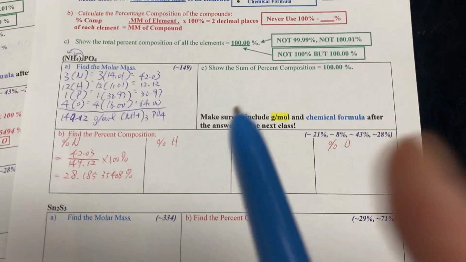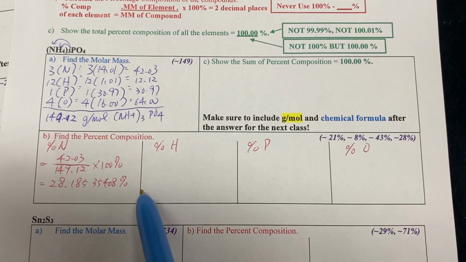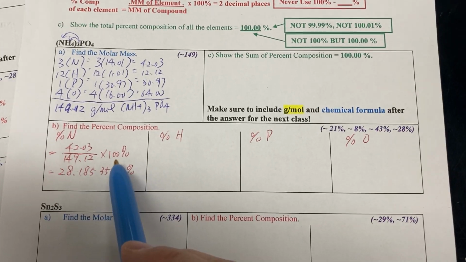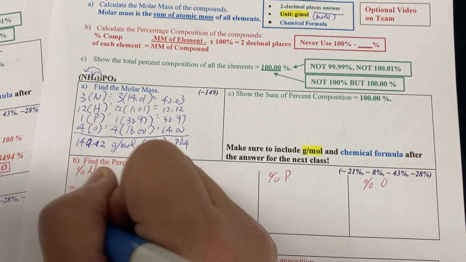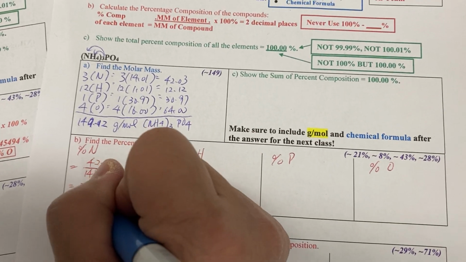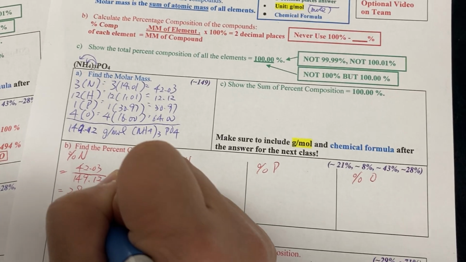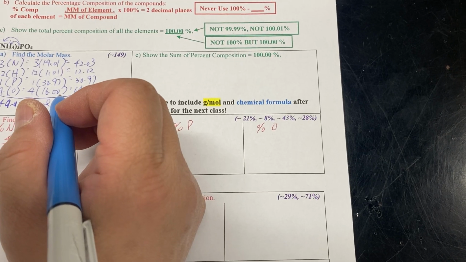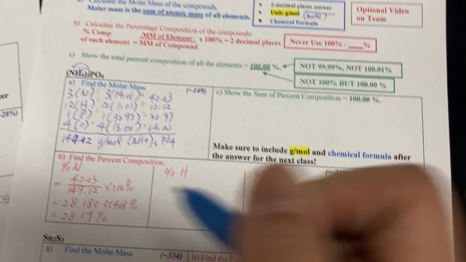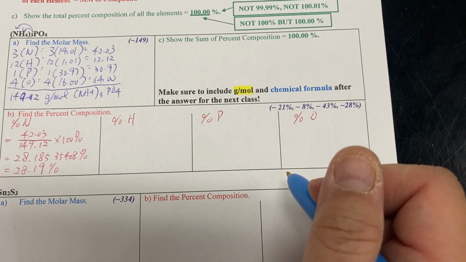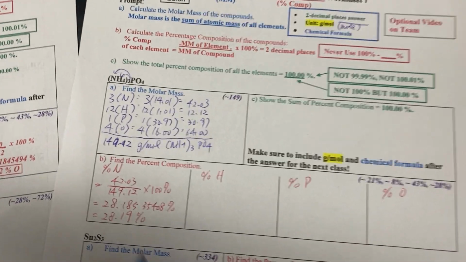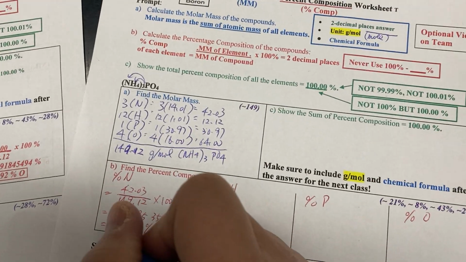You don't need to put the percentage because it's already there. Then round it to two places. Actually it should be 28.19%. I probably made a typo here, but it should be two places. Okay, and then I put N here. So that's my one answer.